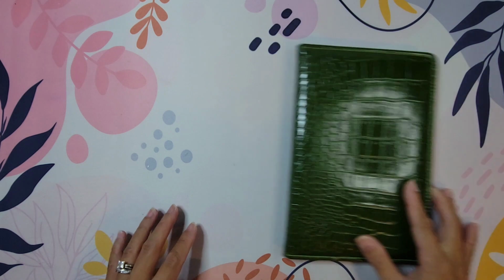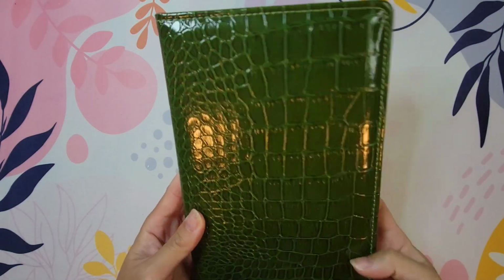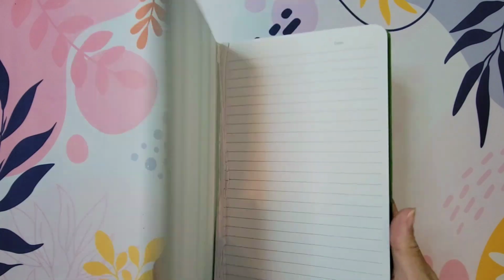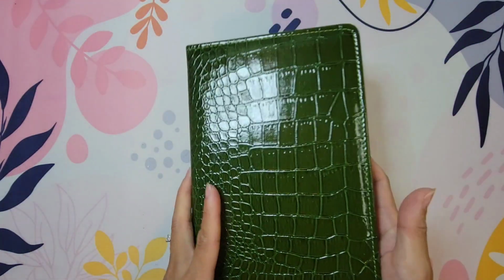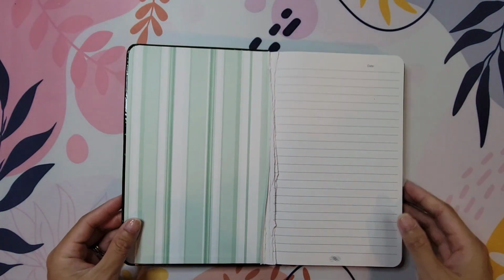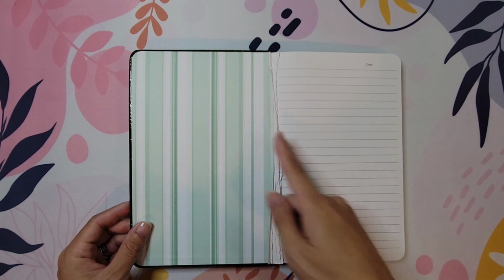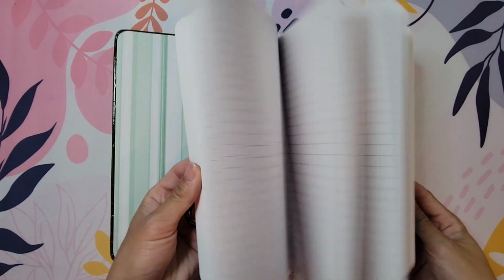All right, and then the last little thing is this guy. So this is, as you can see here, kind of like a croc style notebook. This is a bound notebook. It is a book that was used, and so I went ahead and cut out, you can see here, the pages that were used prior to. I did a very poor job of cutting it, but the end pages right here, you can see I cut out. This is what it's supposed to look like on the inside.